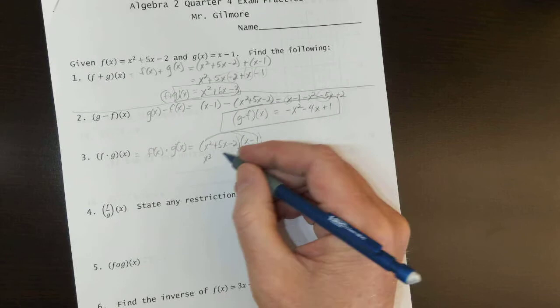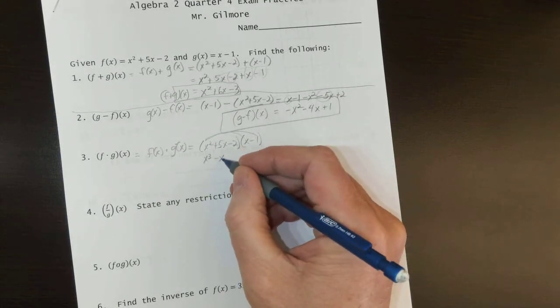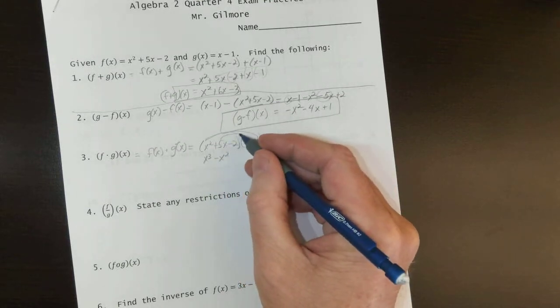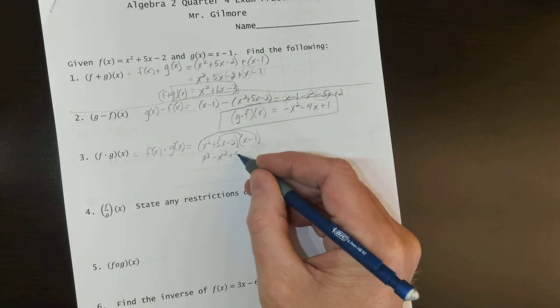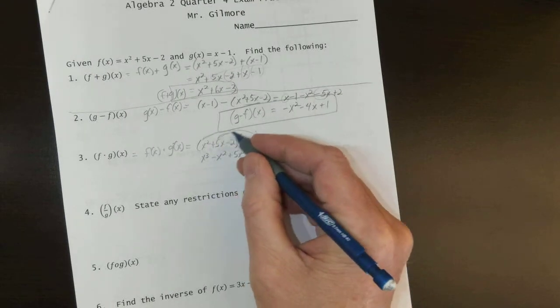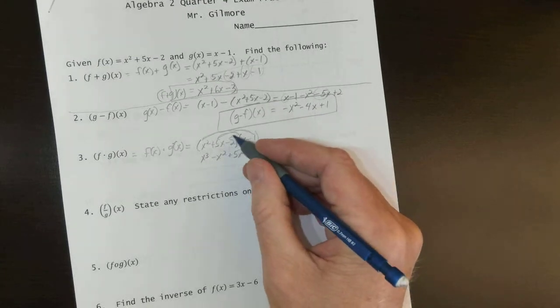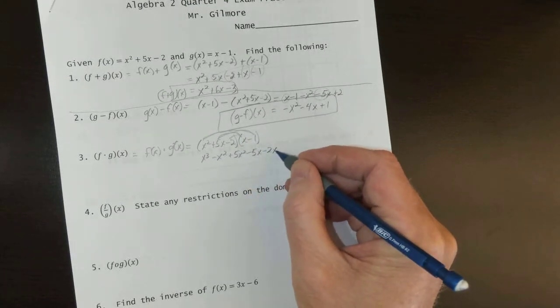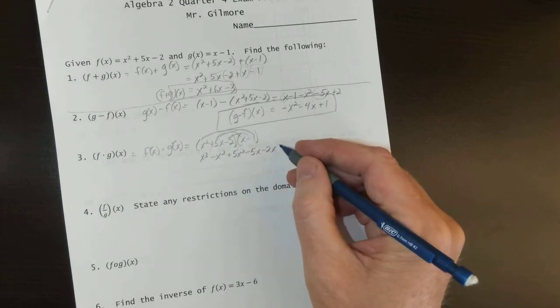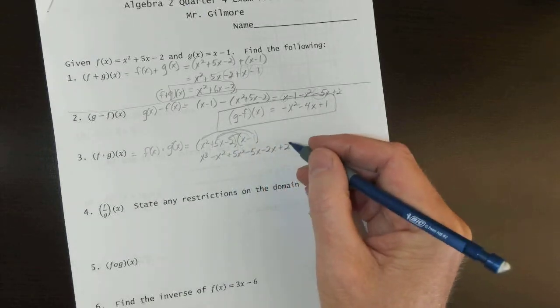X squared times negative 1, that's negative x squared. 5x times x is 5x squared. 5x times negative 1 is negative 5x. Negative 2 times x is negative 2x. Negative 2 times negative 1 is positive 2.